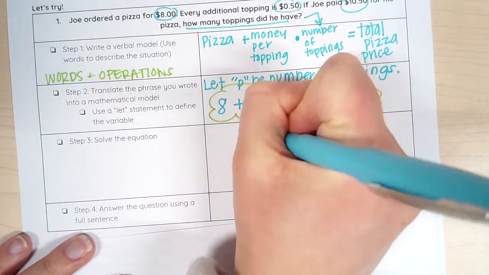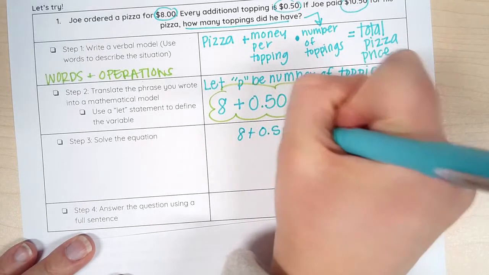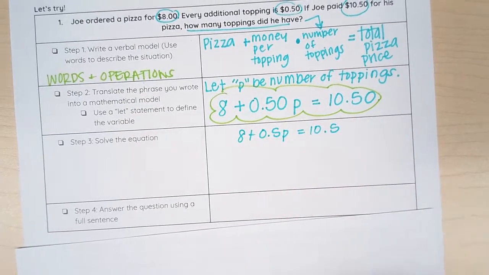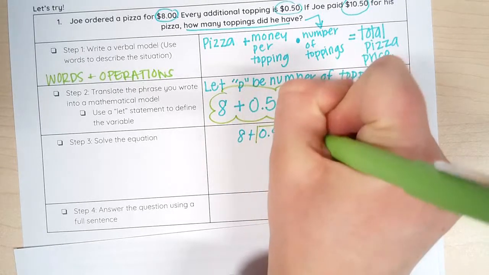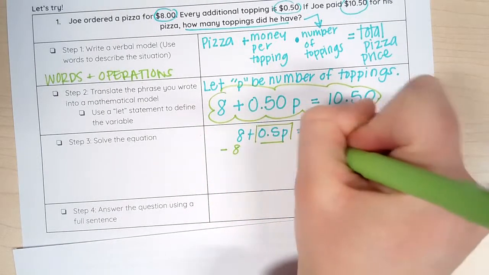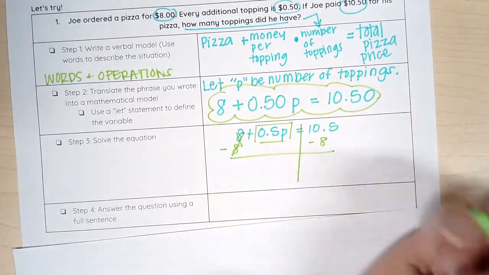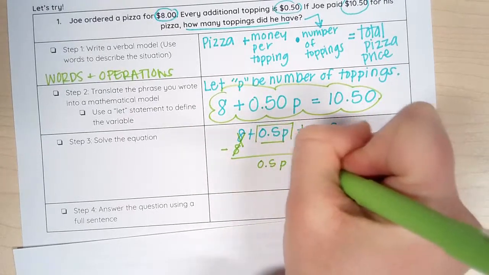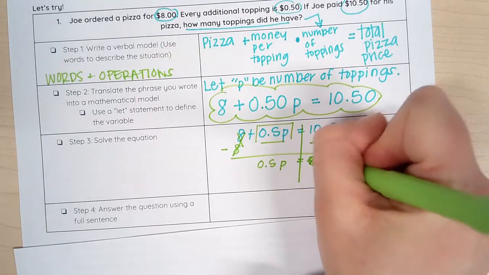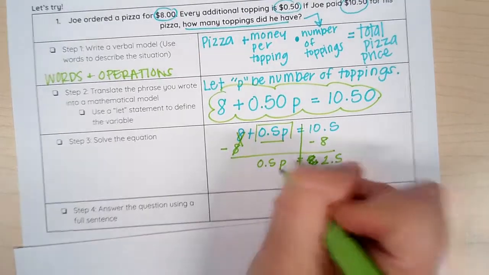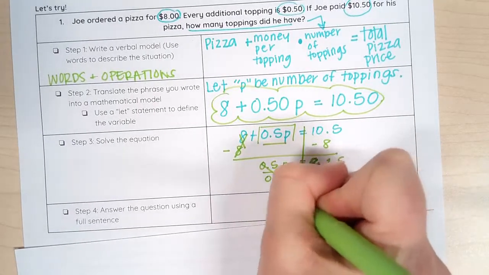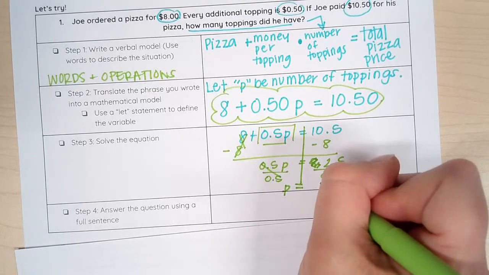We've got 8 plus 5/10 P equals 10 and 5/10. So I can get rid of those zeros for now, or you can keep them there. I've got to box my variable term. Positive 8 to get rid of that, I inverse to get me a negative 8. Now I'm left with this. Okay, now I divide by 5/10. Running out of room. P equals 5.